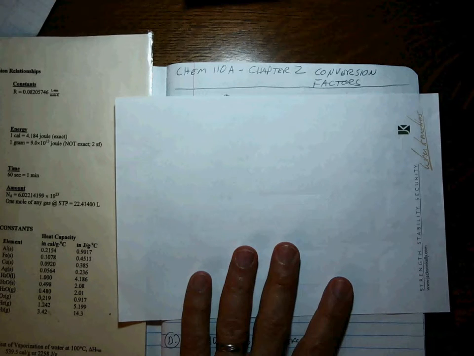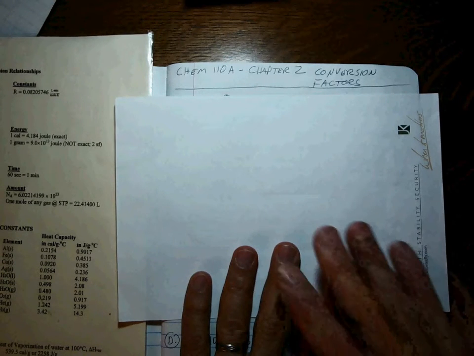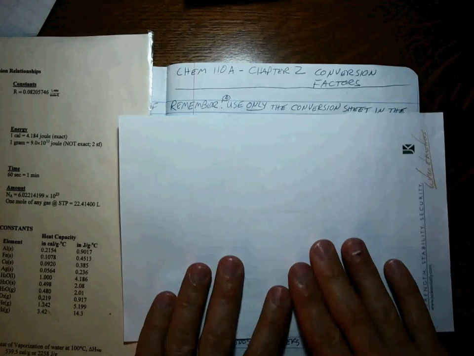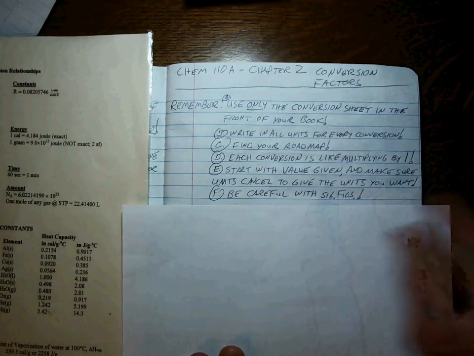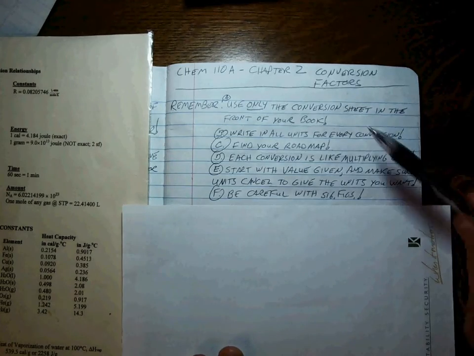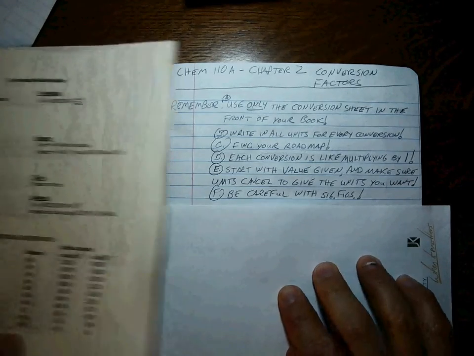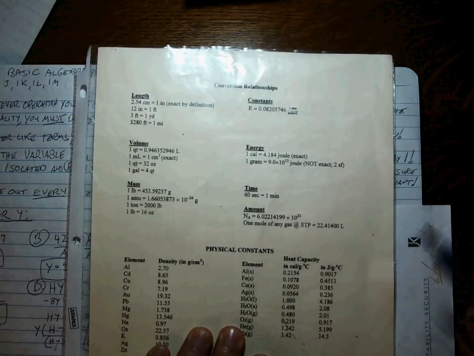Okay, chapter 2 is all about one of the most important skills you'll have to learn, which is how to use conversion factors. And a couple of things to remember. First, use only the conversion sheet that's in the front of your book, because those are the only conversion sheets that you'll be able to use on the actual quizzes.